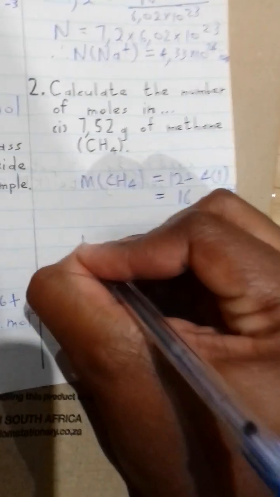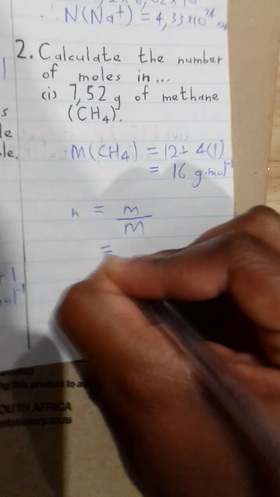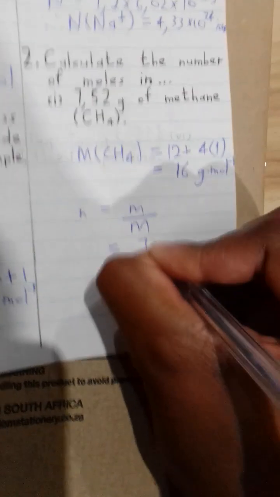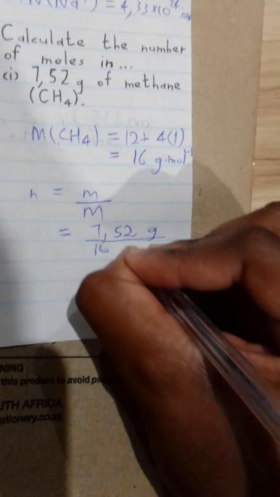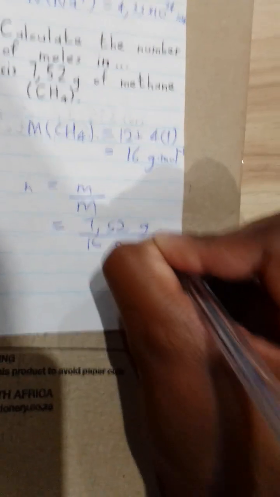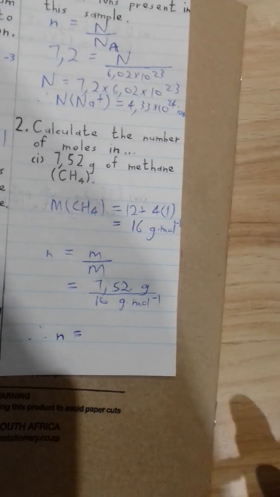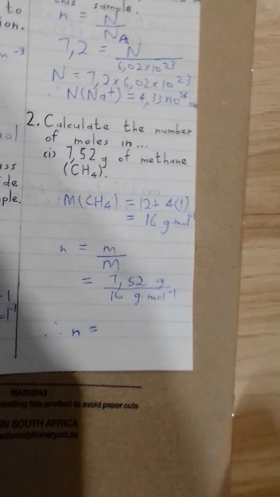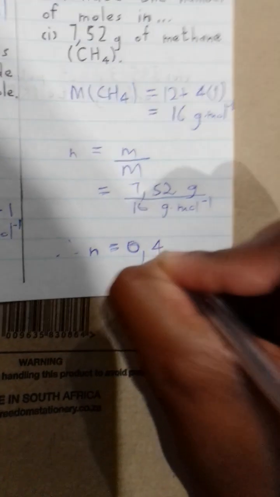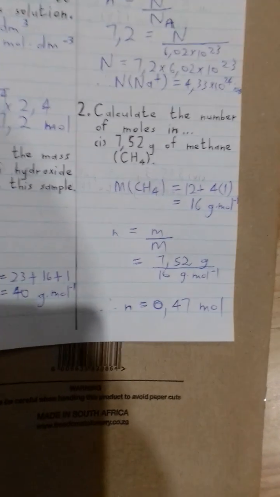Then the formula, number of moles is mass over molar mass. What is the mass? 7,52. Molar mass is 16 grams per mole. Number of moles is 0.47 mole. Okay, I hope that makes sense.